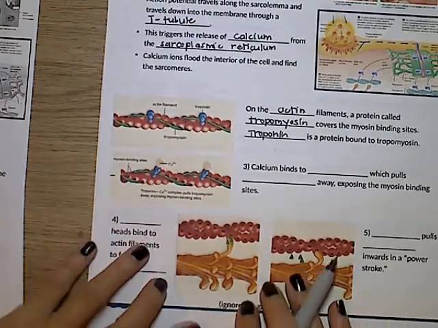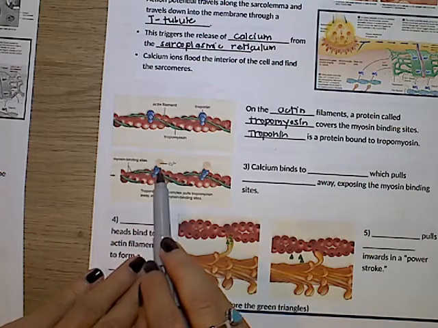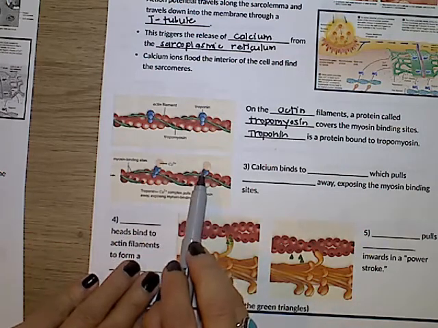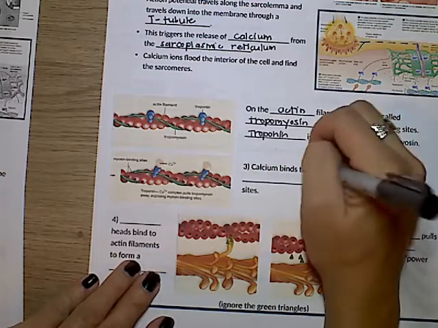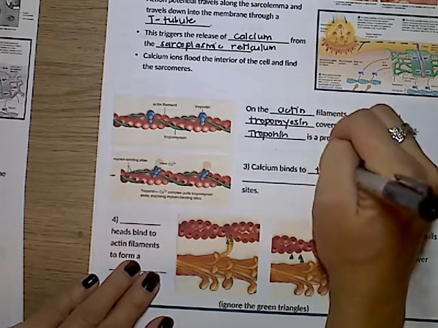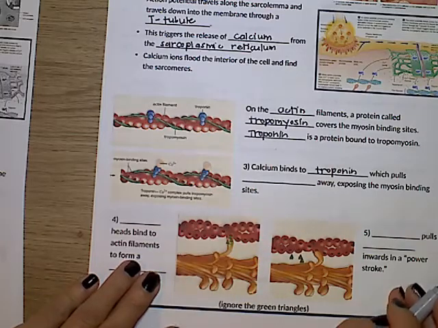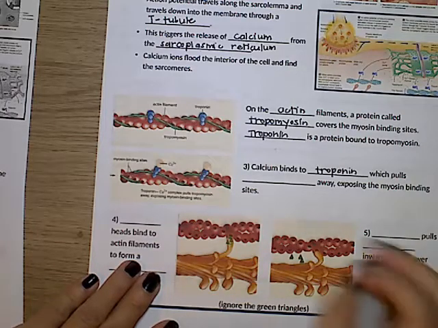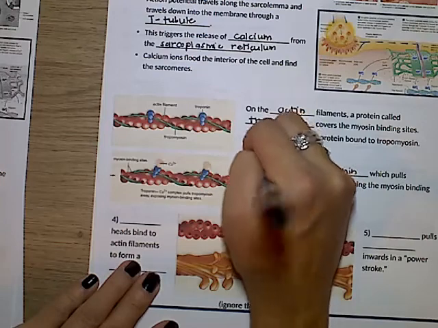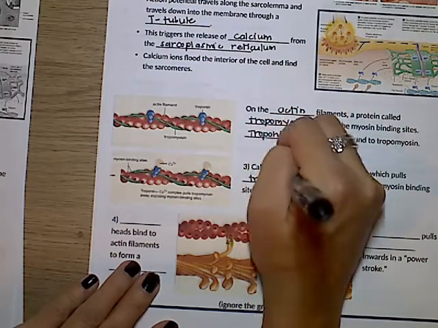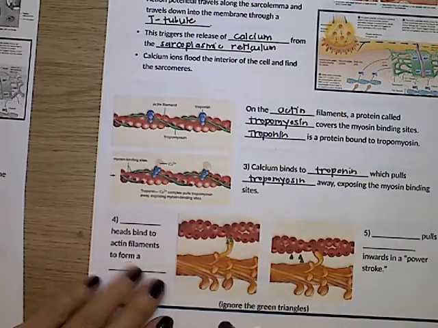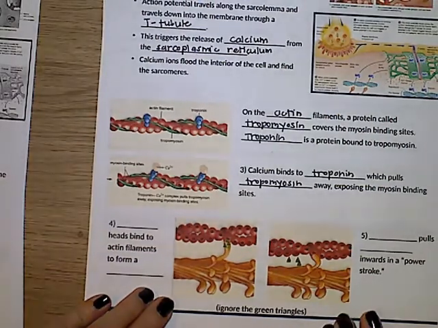So what needs to happen is calcium is going to bind to troponin, this blue right here, which pulls the tropomyosin away, exposing the myosin binding sites.